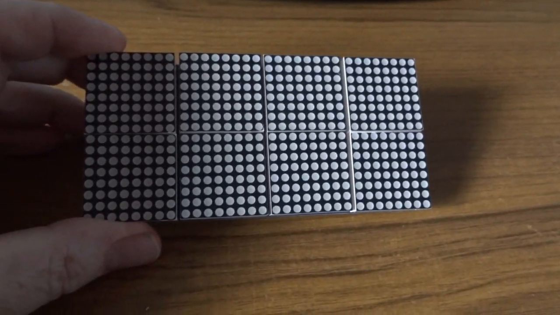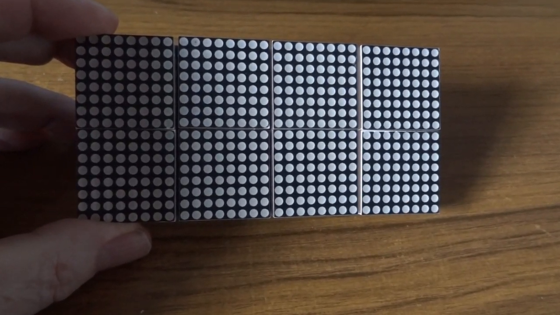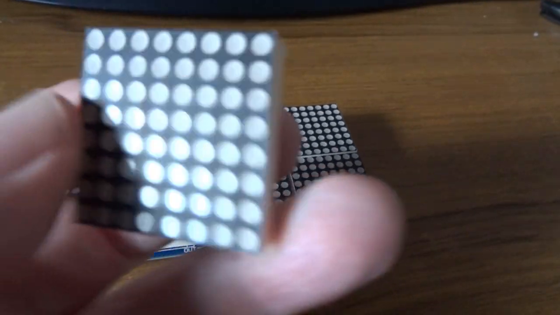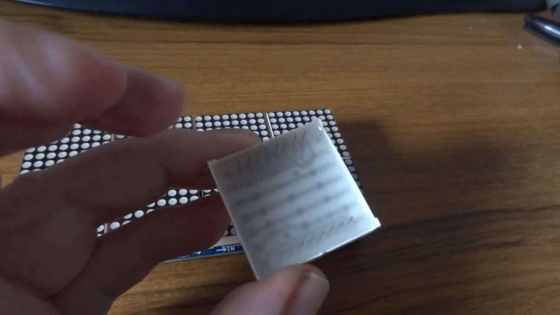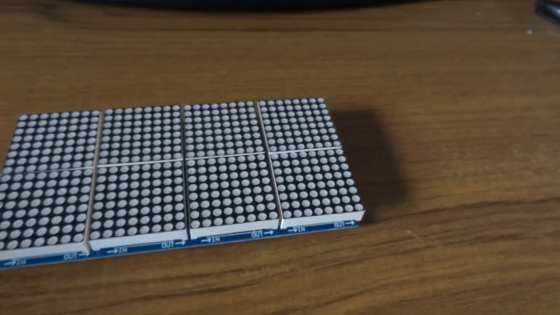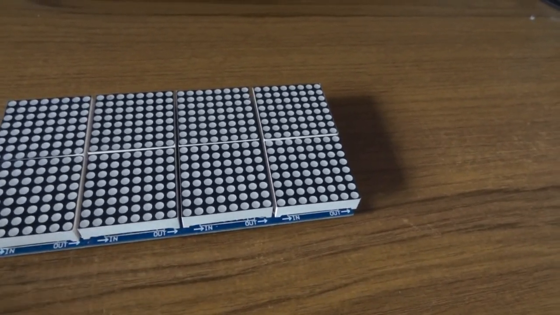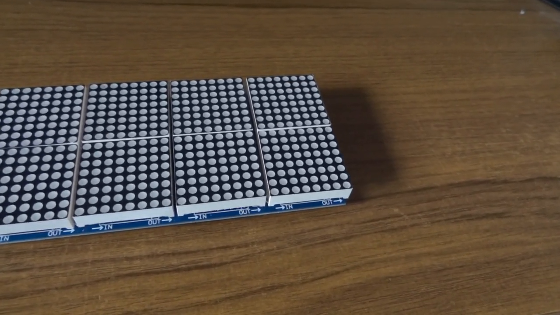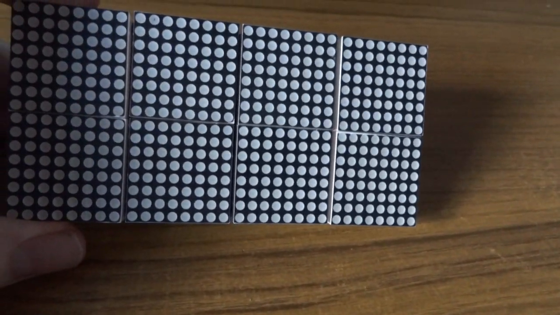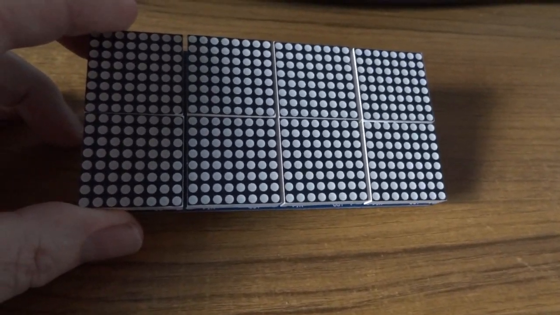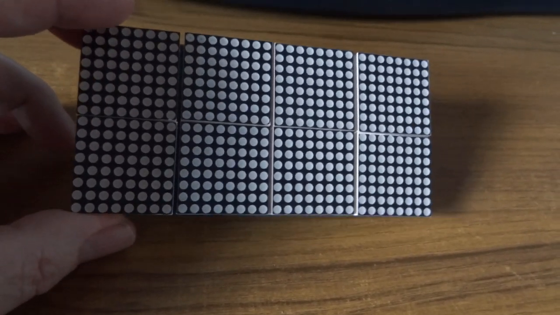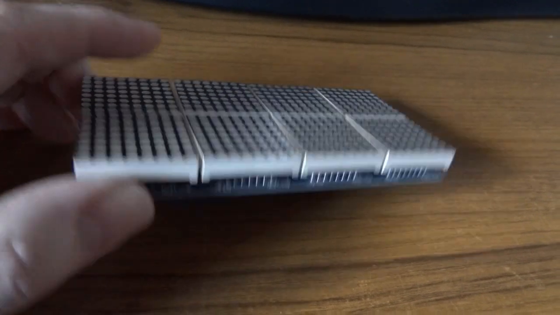This is a display module. It uses these 8x8 LED display blocks, and they're driven by Max7219 or similar chips. And you can buy these in a sort of 4x1 array, or this is a 4x2 array.